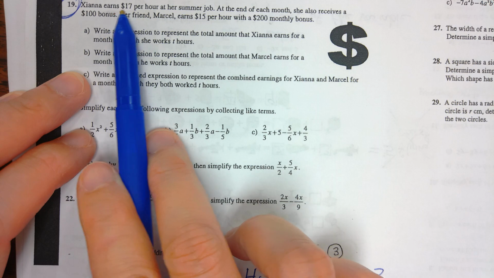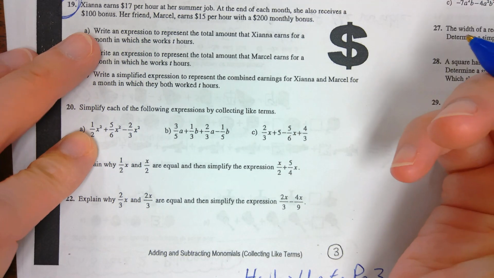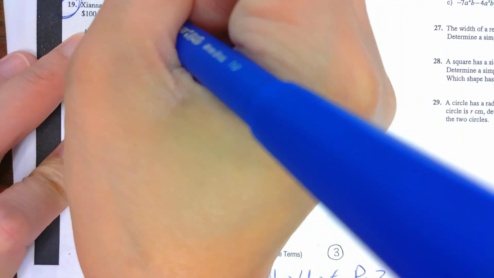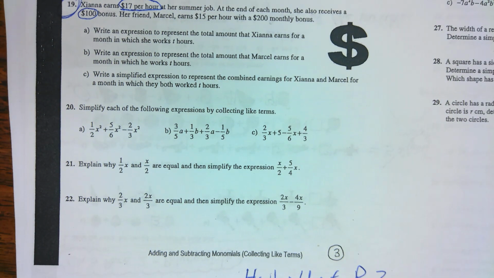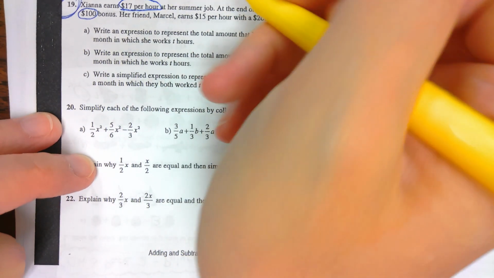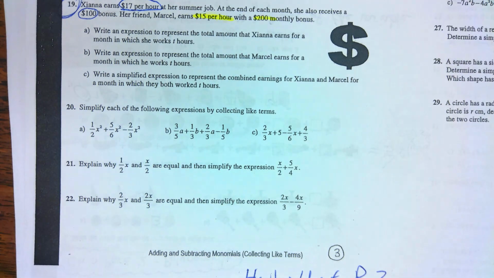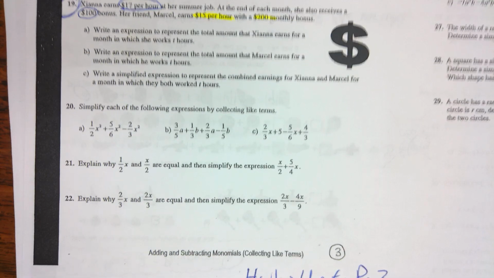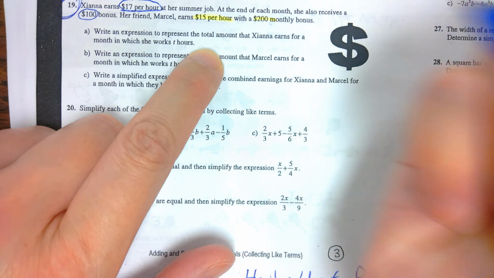Sienna earns $17 per hour at her summer job. At the end of each month, she also receives a $100 bonus. So this is the $17 per hour and then $100 bonus. For the other friend, Marcel, it's $15 per hour and a $200 bonus. Okay, so you have two scenarios right here. For the first one, Sienna, who can give me an expression for her earning?